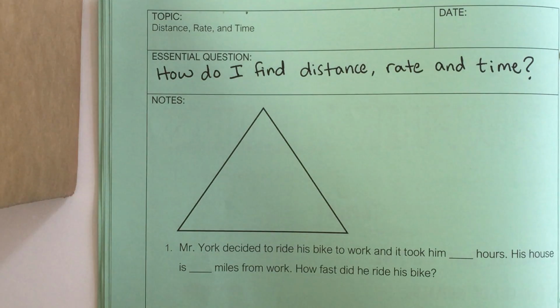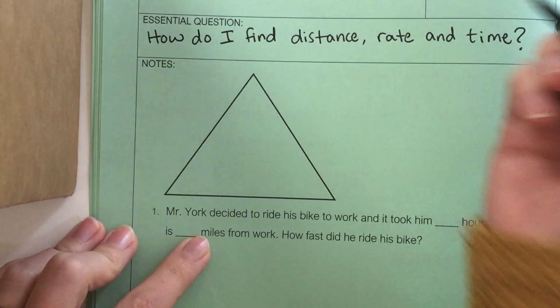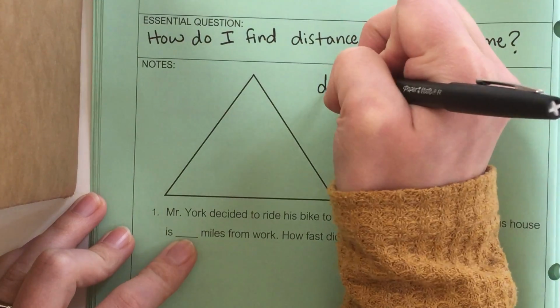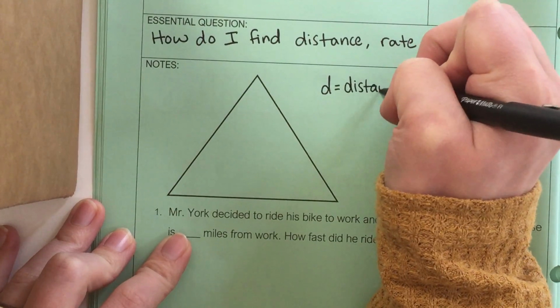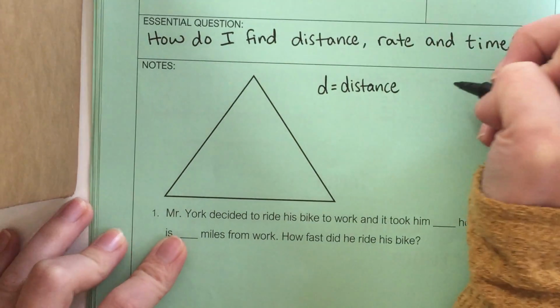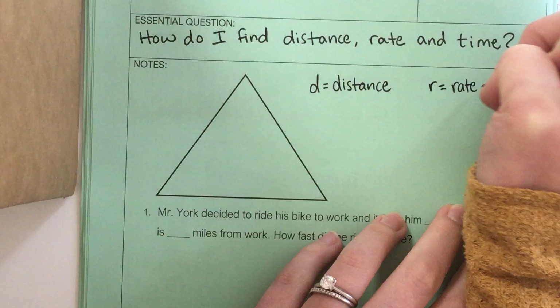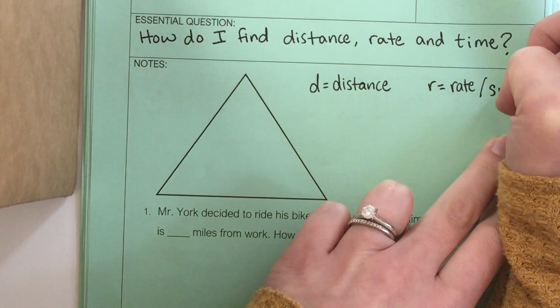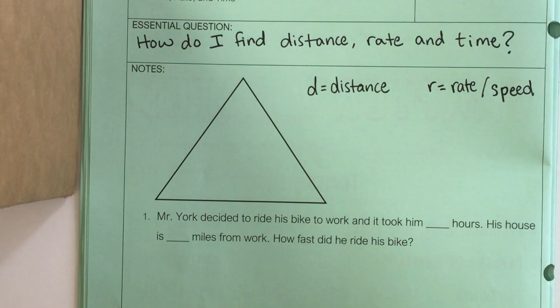Alrighty, let's go ahead and get started on this. So distance, rate, and time. We're going to be using three different variables, one for each of these when we're looking at our equation. So when we look at an equation, you're going to see the variable d, and that stands for distance. You're going to see the variable r, and that is going to stand for the rate. Or sometimes we might think about it as the speed. So when we're talking about distance and time, the rate is typically going to be our speed. So that might be one way you want to think about that rate.